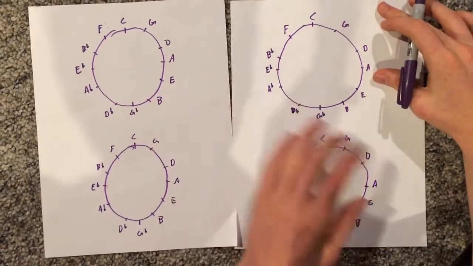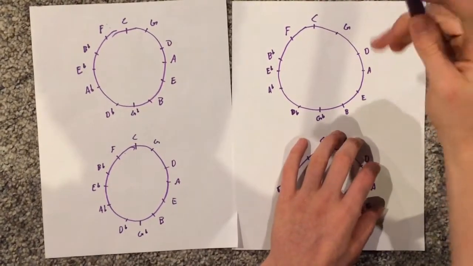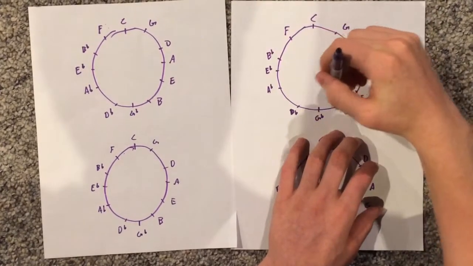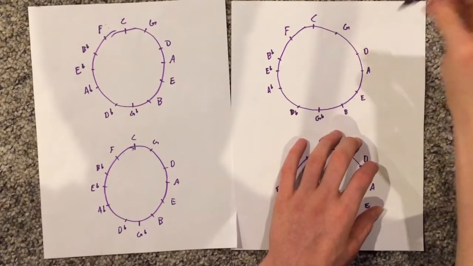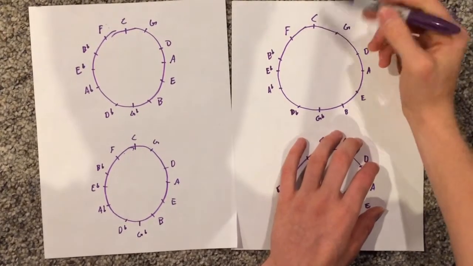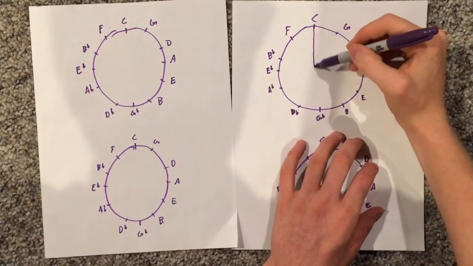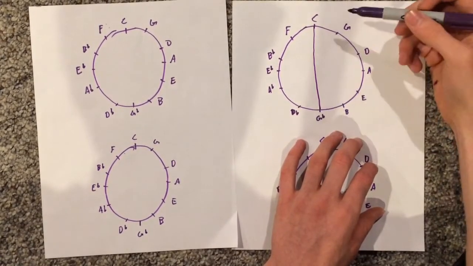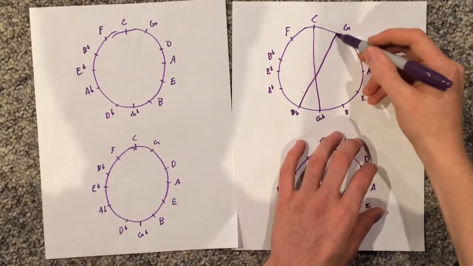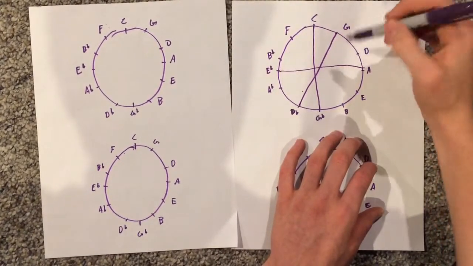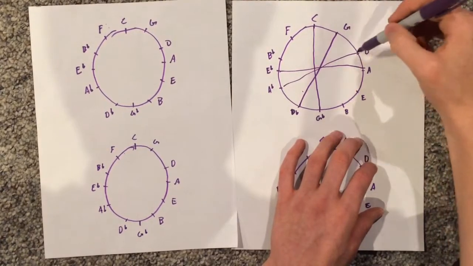So single points would just be a note in the key circle, one of the 12 notes. Like C, G, D. But what would lines be? So we draw a line, C to G flat, that's a tritone. Do it again, G to D flat, that's another tritone. So single lines make tritones.